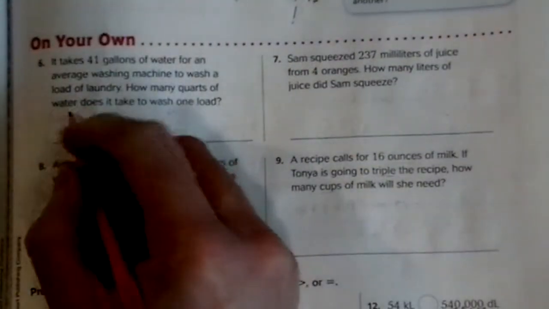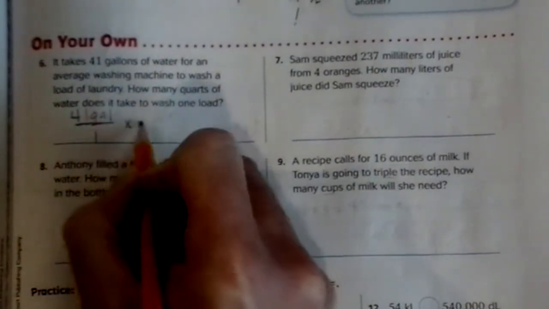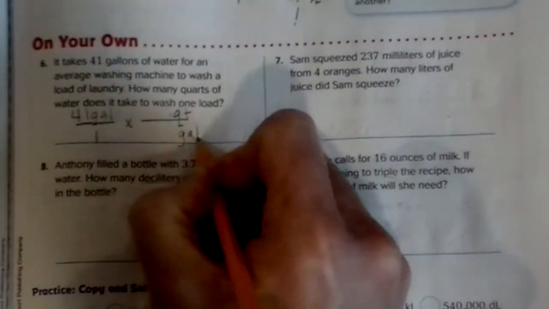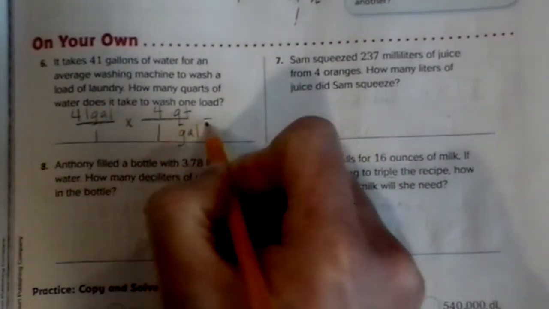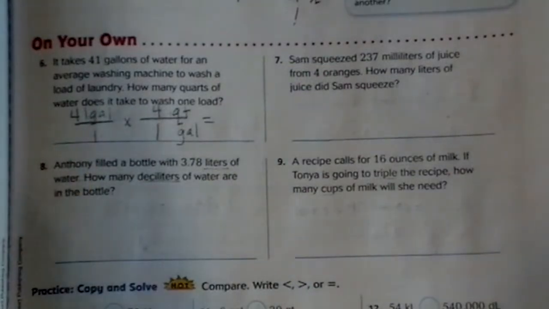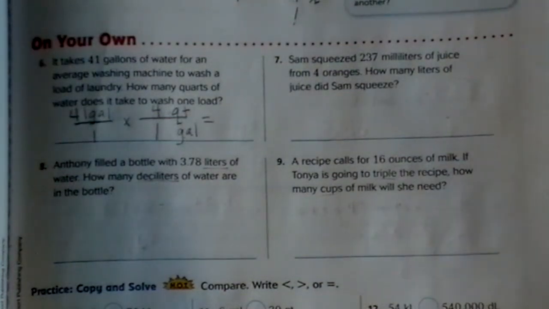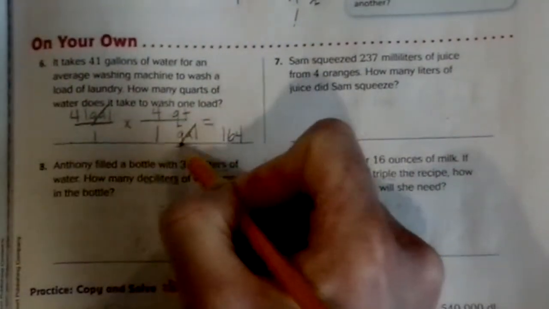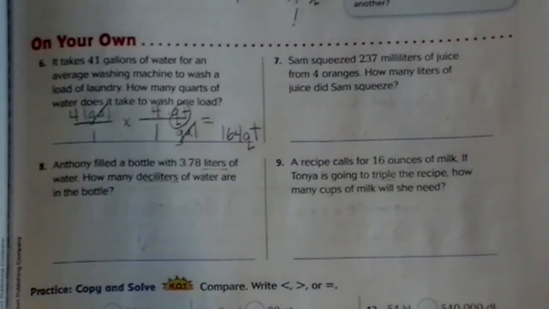So I'm going to start with my 41 gallons. I'm going to put that over 1, and I'm going to multiply. We're trying to get to quarts, and we're trying to get rid of gallons. So we're going to have quarts over gallons. Well, we know there are 4 quarts in 1 gallon. So here I'm just going to multiply 41 times 4, and my answer is 164. And my gallons cancel out, and I'm left with quarts. So I have 164 quarts.